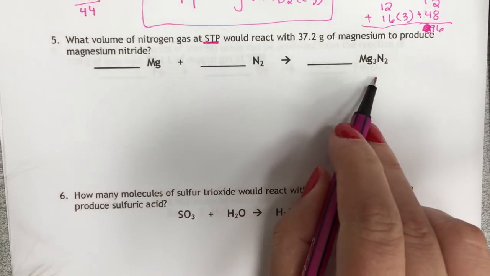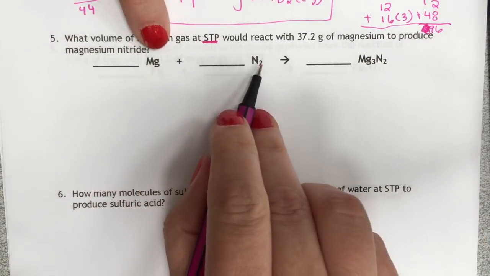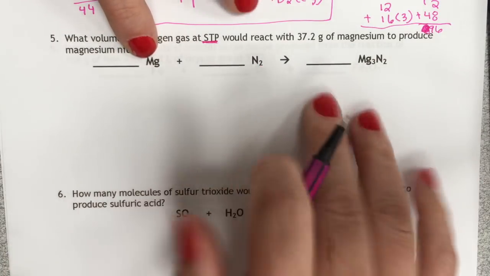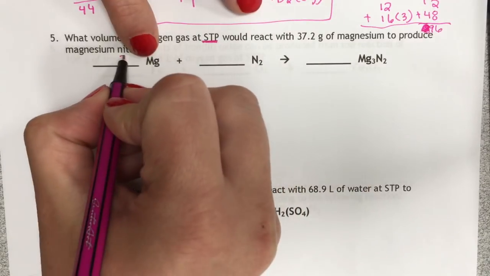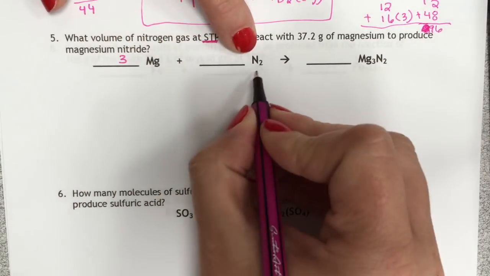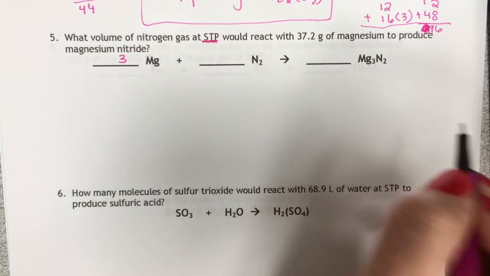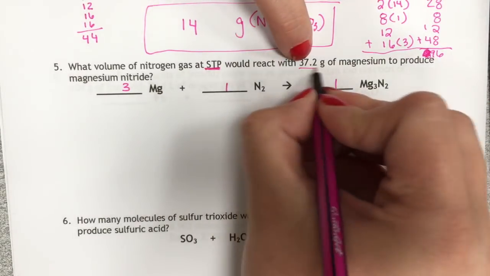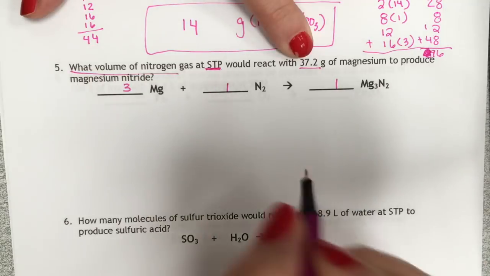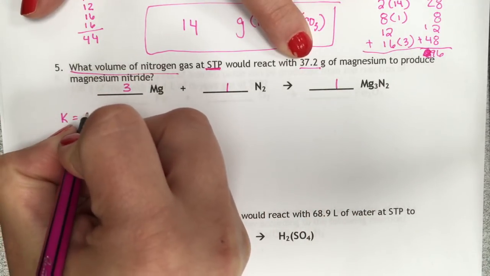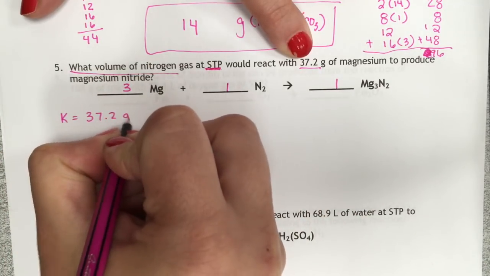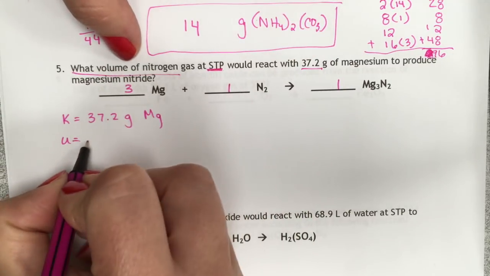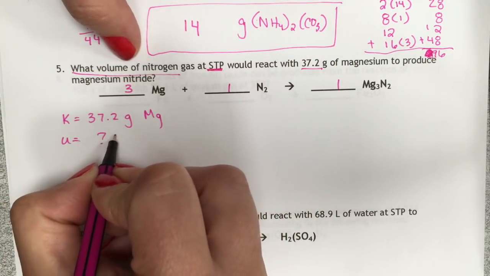So they've done this for us again. We have magnesium and nitrogen gas and magnesium nitride. So let's make sure it's balanced. So we have 3 magnesiums. This is like one of the easiest things. 2 nitrogens, so we're good. That was easy. We can write ones, assume ones, whatever. Here's our known. Here's our unknown. So our known, 37.2 grams of magnesium. Our unknown, what the question's asking, is what volume.